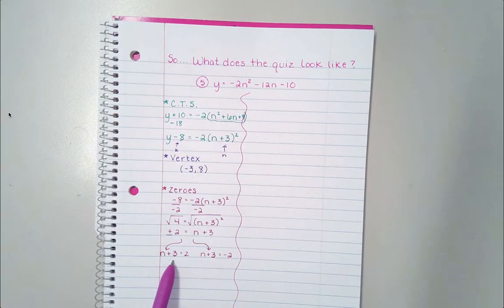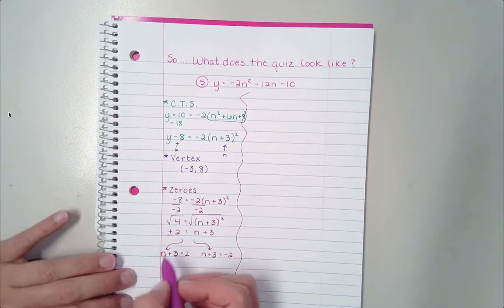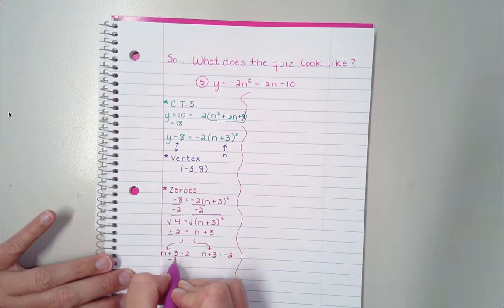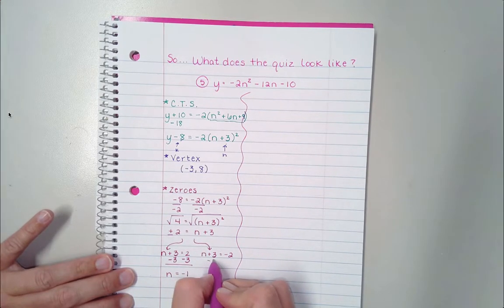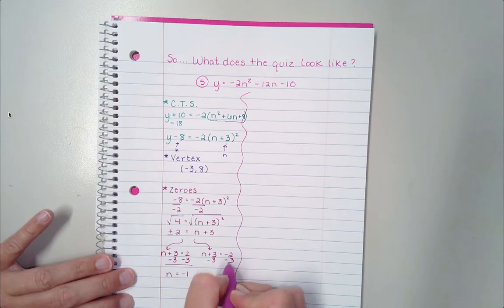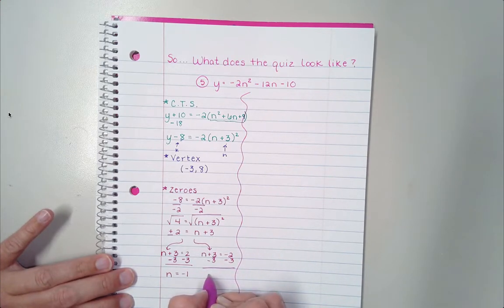So to solve this from here, I would subtract 3 on each side, and I'm left with n equals negative 1. And here I would subtract 3 on each side, and I end up with n equals negative 5.